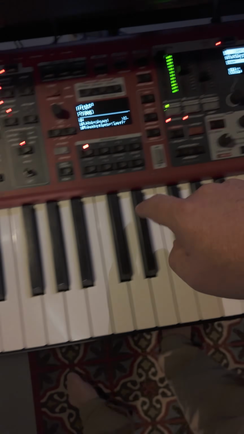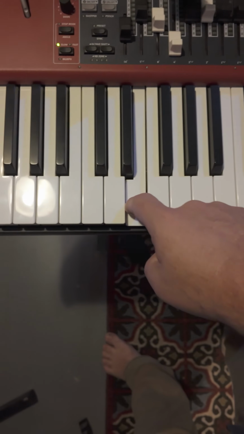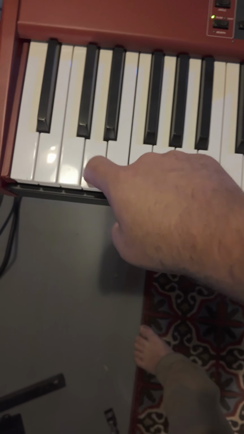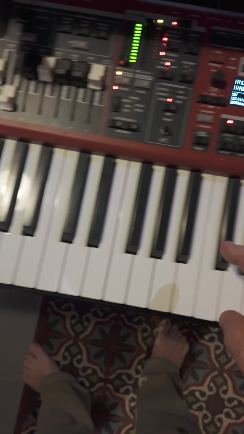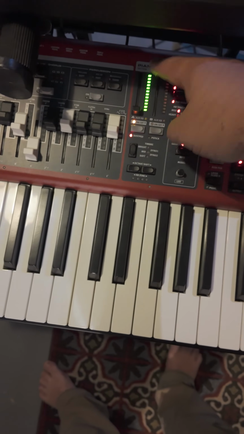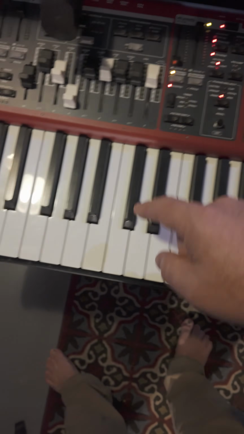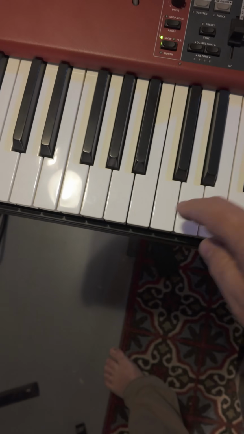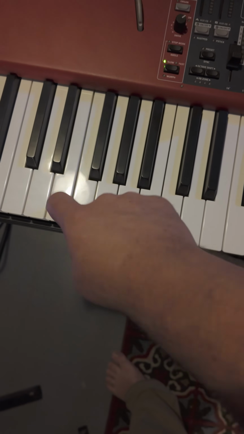Okay, if I go down to my keys here, what do I got going on? That's wild. Oh, I was also hearing piano. Let's slide this fader down for the piano. So now we're just hearing the sample. There we go. All right, so that's just a sample.